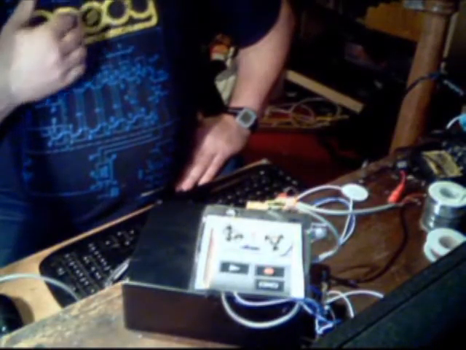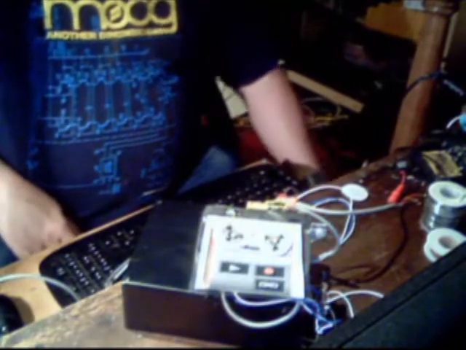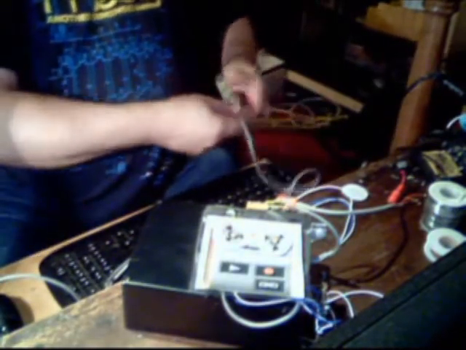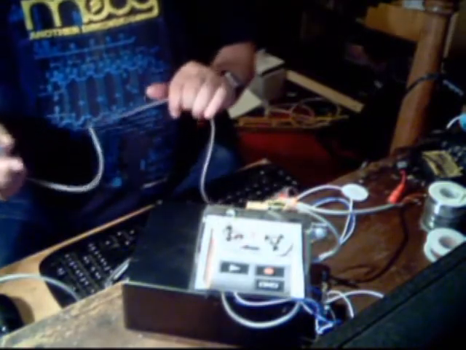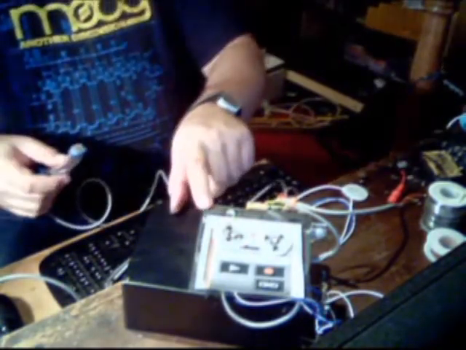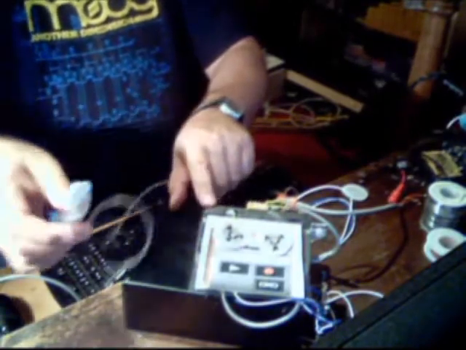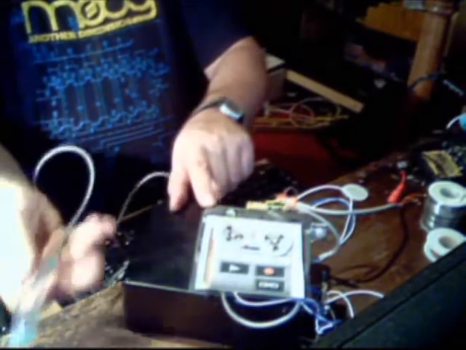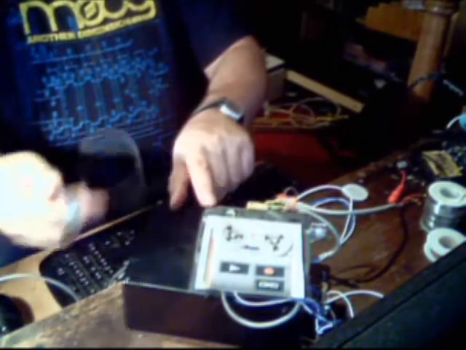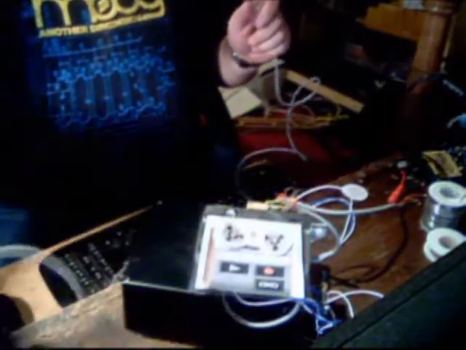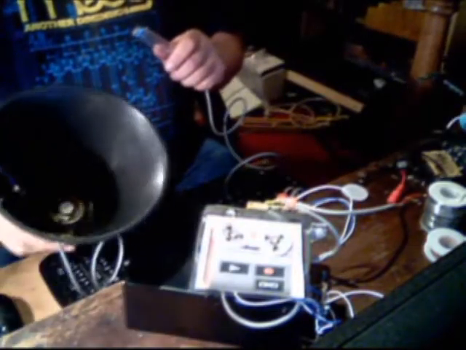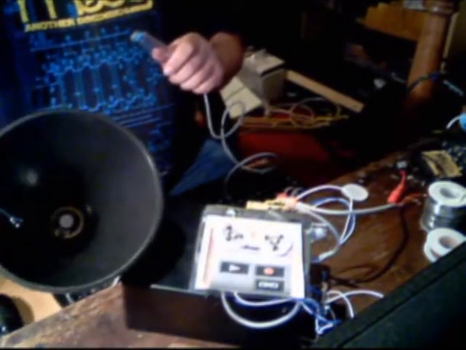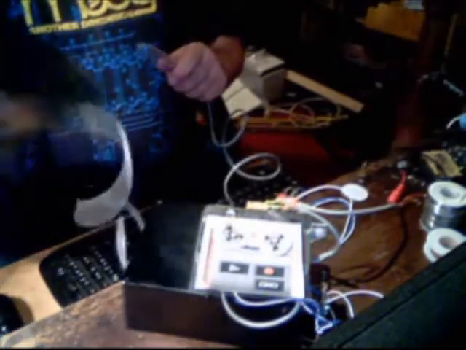This is my first attempt at the Moog Google Doodle for real cassette recorder, and this is the original microphone mounted on the end of an extension lead, so I can be more useful. And the original loudspeaker on the back of the thing, I'm attempting just to see if I can make it sound better by gluing it into this plastic funnel.